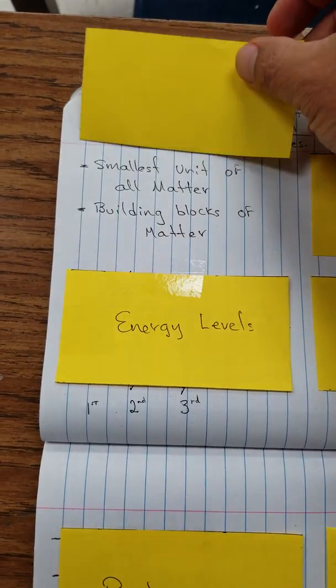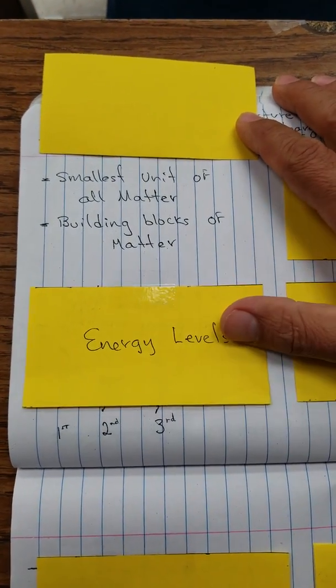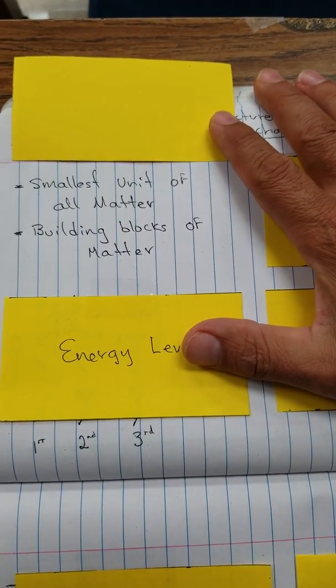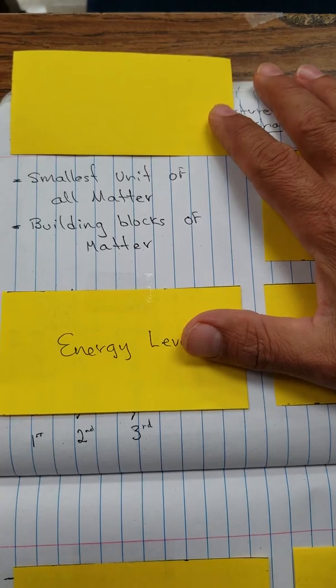As you can see, if we flip, it says that the atom is the smallest unit of matter. It is also the building blocks of all matter.